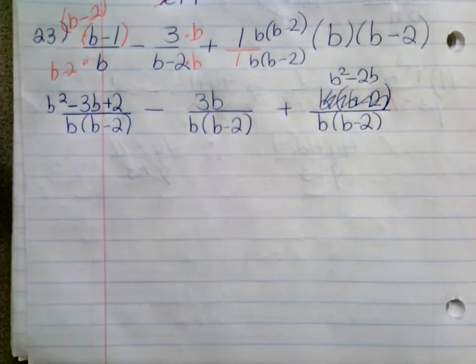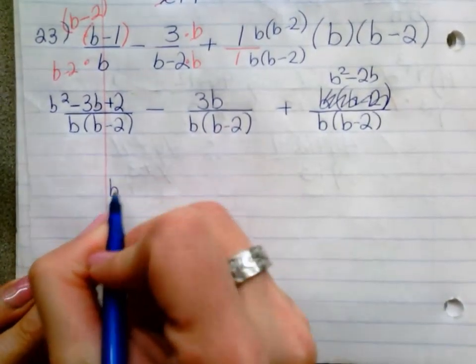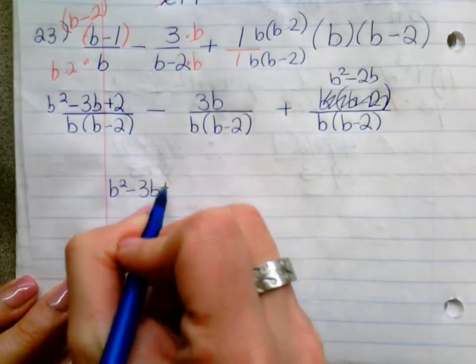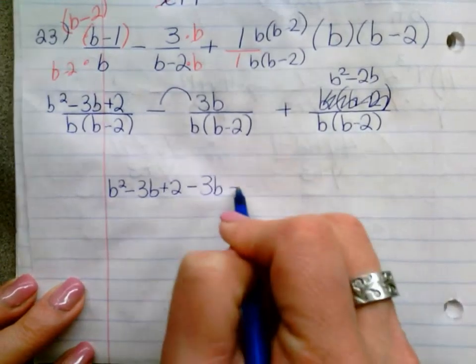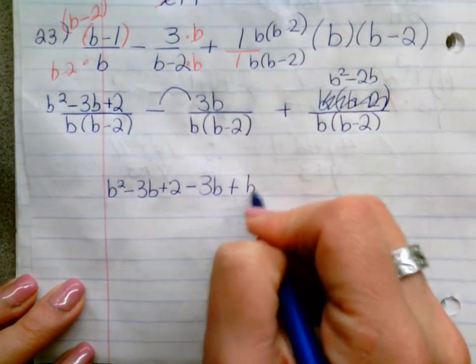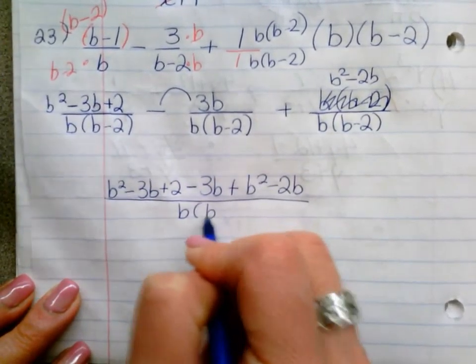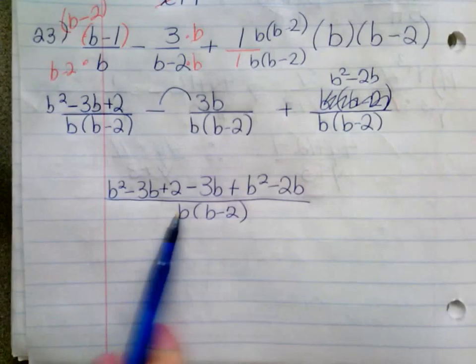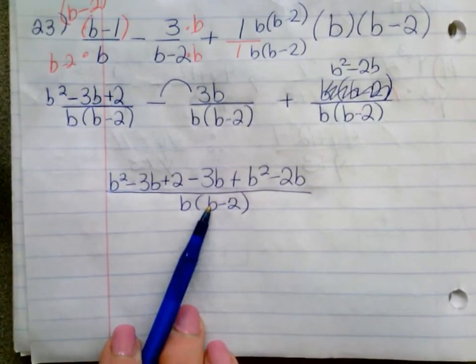According to the rule, when all of the denominators are the same, the result is the combination of the numerators according to the operations affecting them. So we're going to combine all the numerators. b squared minus 3b plus 2 minus 3b plus, this doesn't change anything, b squared minus 2b, all of that over b minus 2. Notice I'm not multiplying this out, because in factored form, it is much easier to see if there are reducing options there.